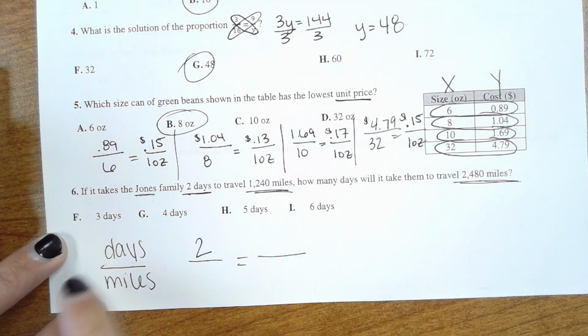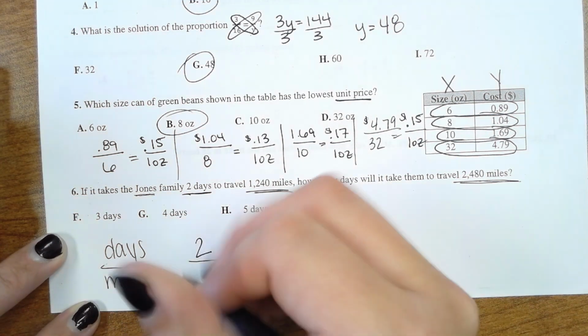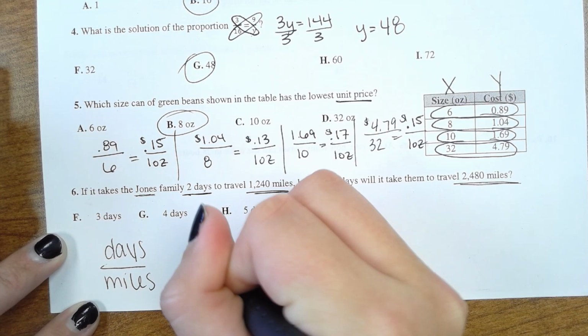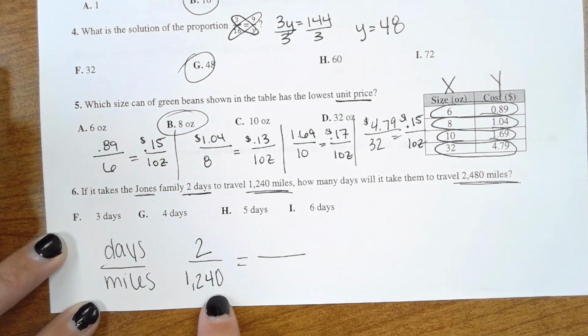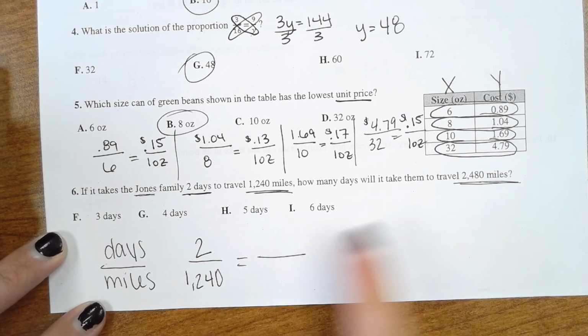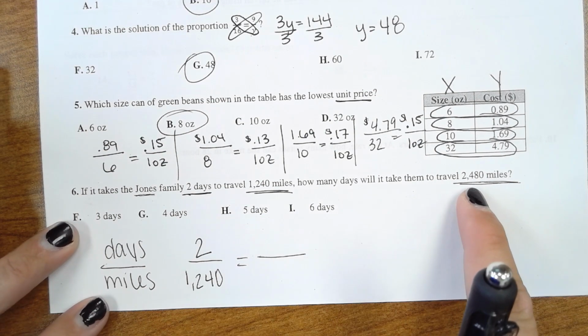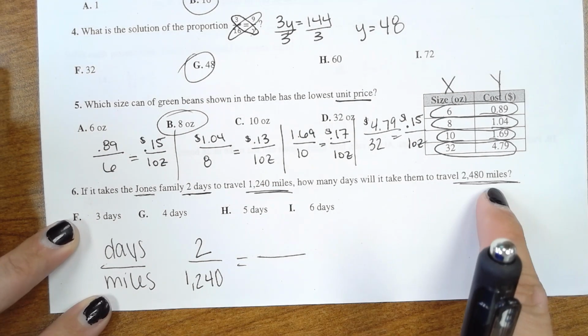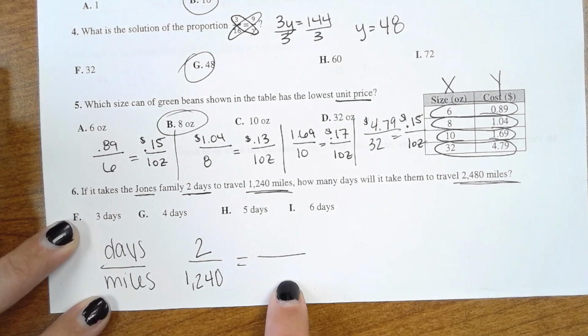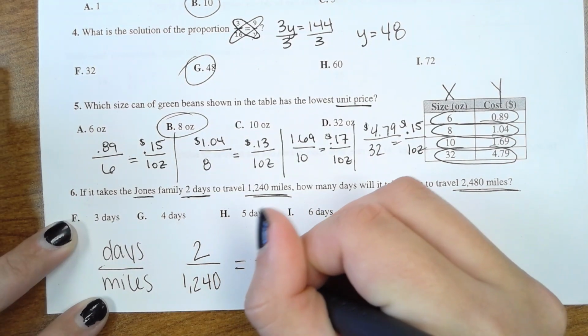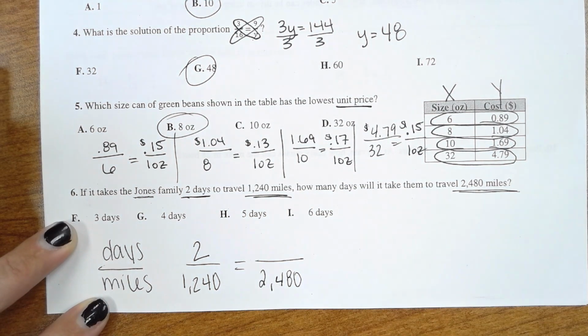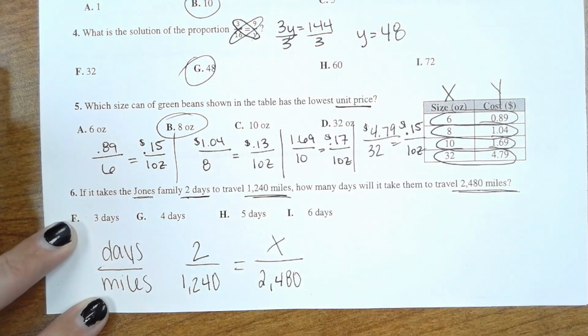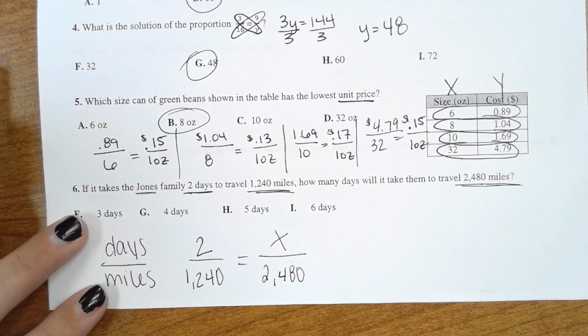So if I had days on top, 2 days in 1,240 miles, so miles went on bottom, and we're trying to figure out how many days will it take them to travel 2,480 miles. So since this number is talking about miles, in my proportion, I need to make sure that it all lines up. So my 2,480 will go on bottom, and since we're trying to figure out the number of days, I'm going to put my X up at the top. Okay.